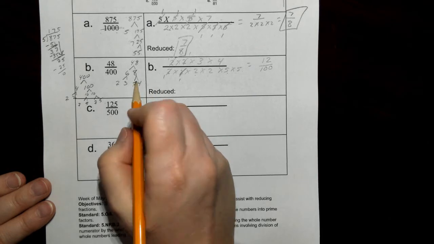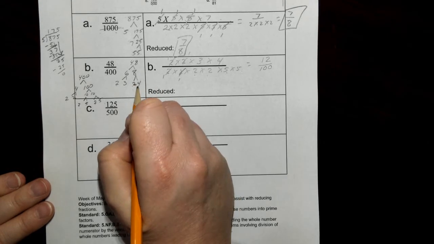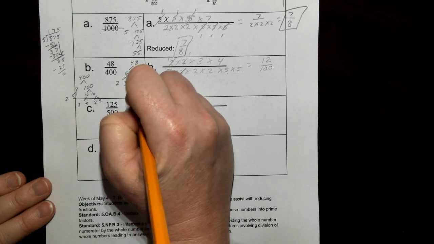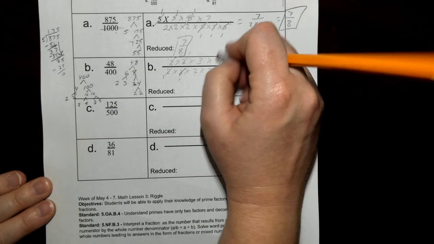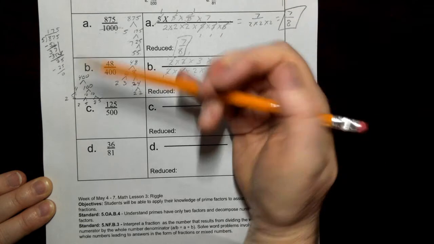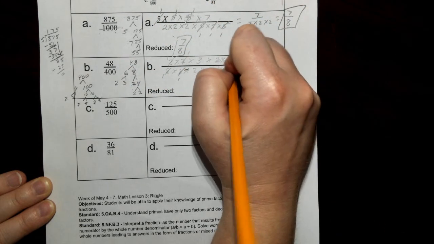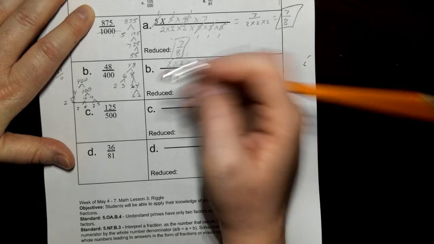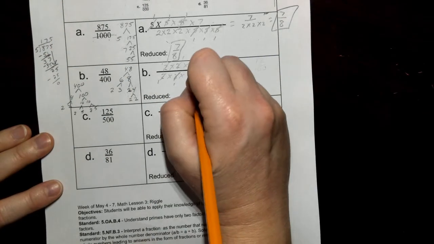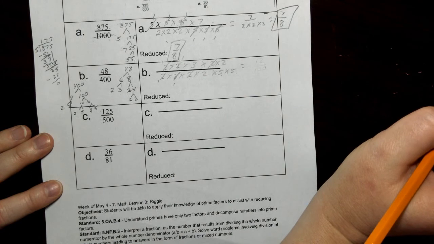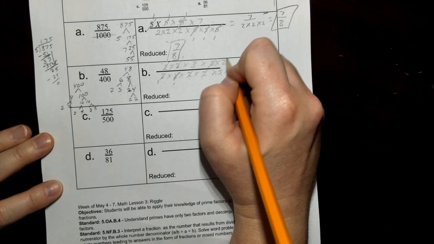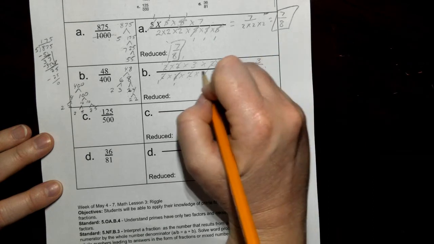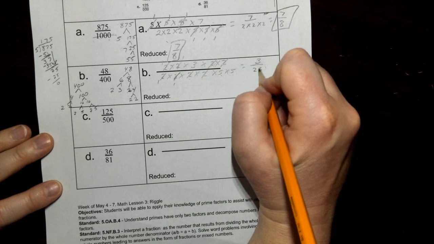Okay, so right here on my 4, 4 is not a prime number. 4 is 2 times 2. So I'm going to change that 4 to a 2 times 2. My bad. 2 and 2, those cross out. And then I have another pair of 2s, those cross out. So now on my top, I have 3, and I have 25.